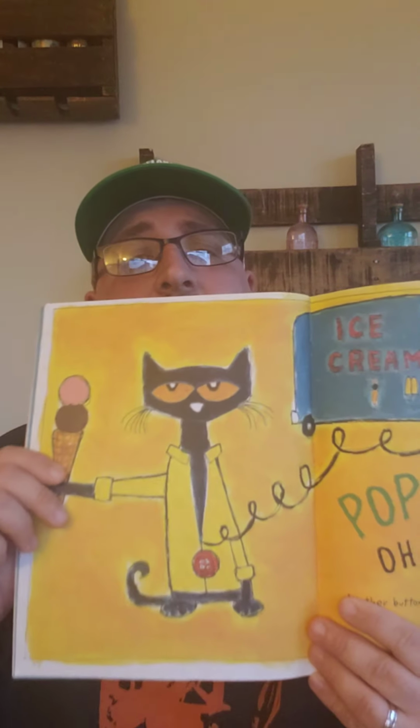Here comes the ice cream truck. Pop! Oh no, another button popped off and rolled away. How many buttons are left? Just 1. 2 minus 1 equals 1. Did Pete cry? Goodness no. Buttons come and buttons go.